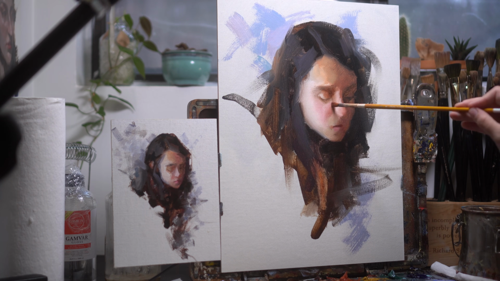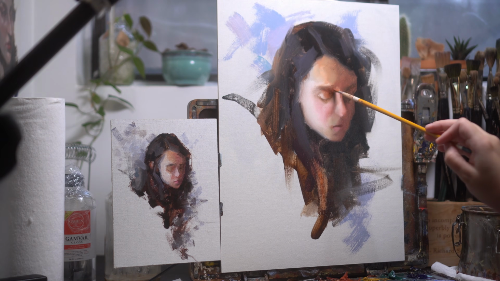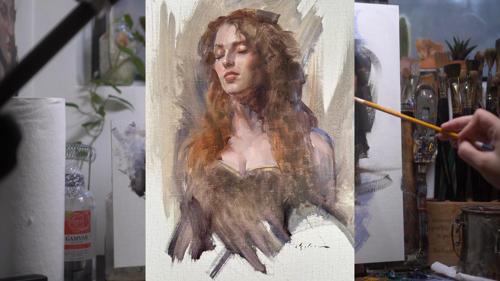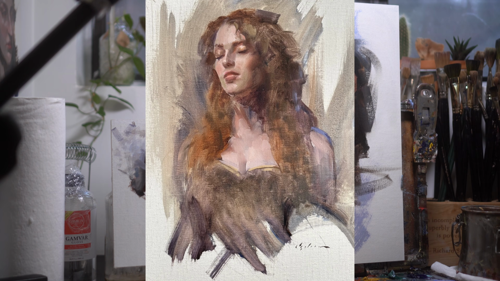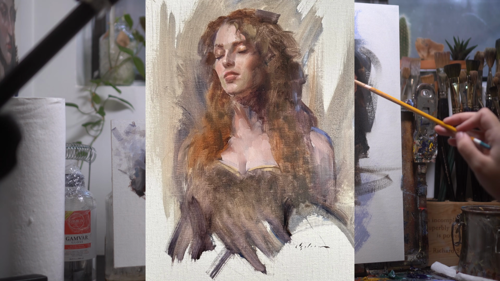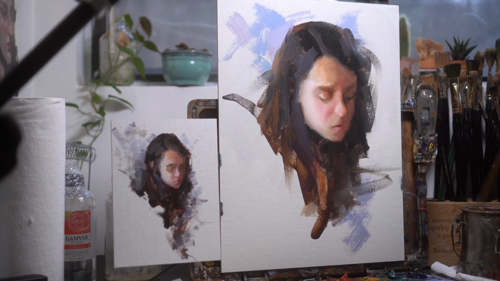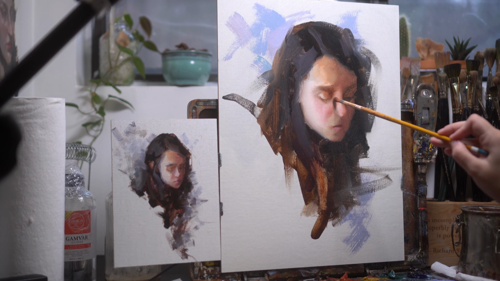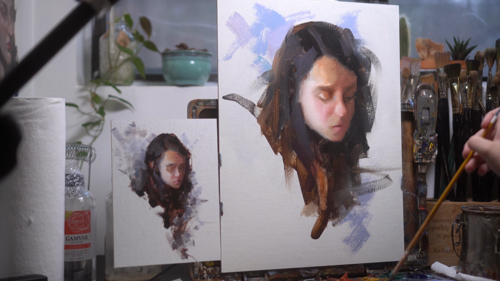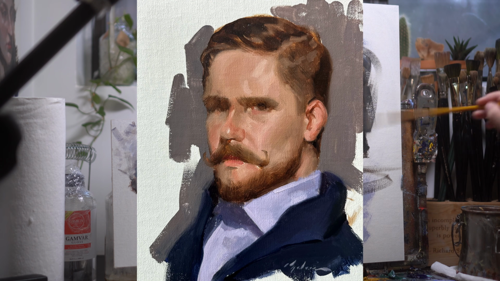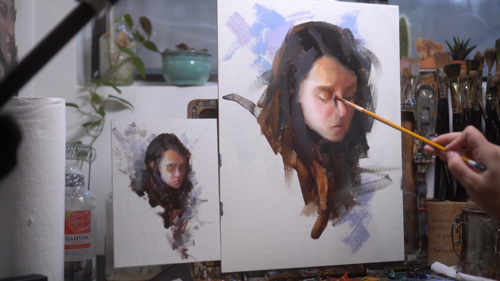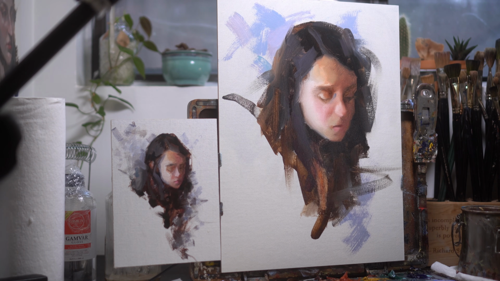If a form, a 3D object, is turning away from you gradually and softly, think like a cheek or a forearm or the curve of a jaw, that edge will naturally soften. Now, if a form turns abruptly, like the edge of a collar or the rim of a glass or a sharp plane change, that edge is going to read harder. So you're not inventing edges arbitrarily, you're responding to the geometry of the form in front of you.